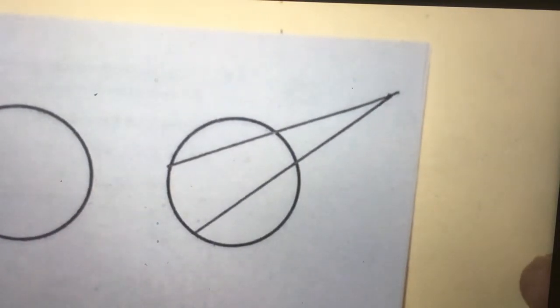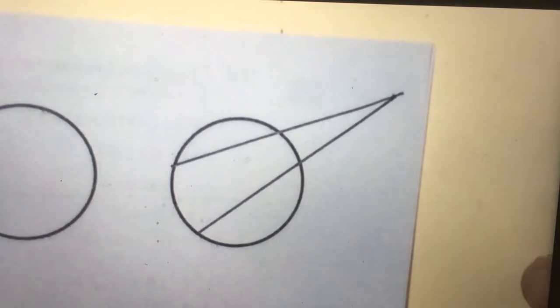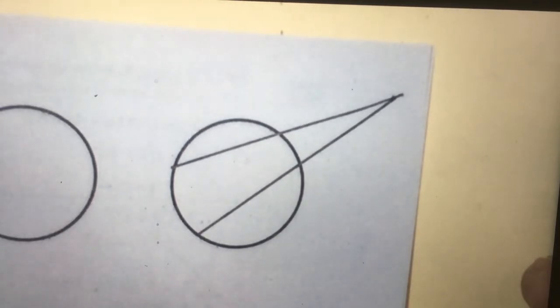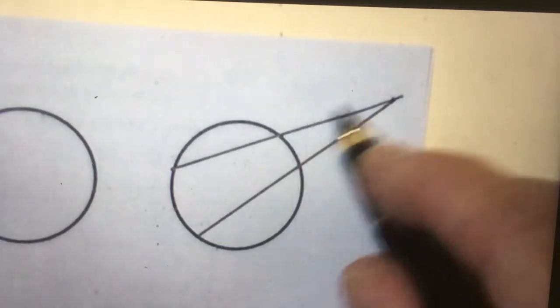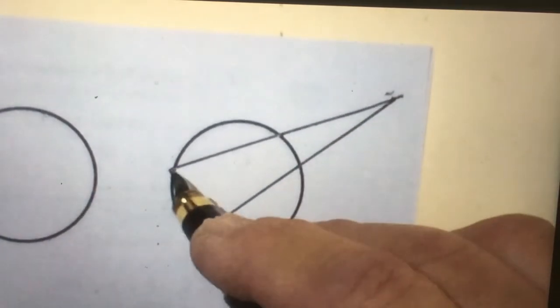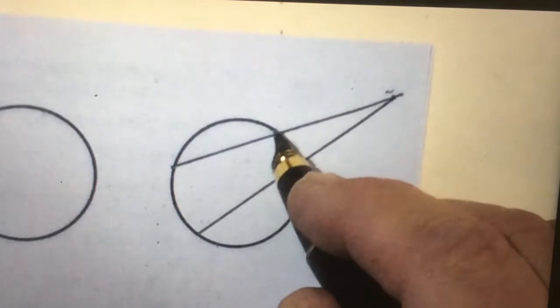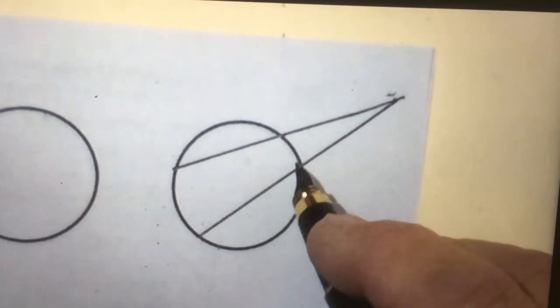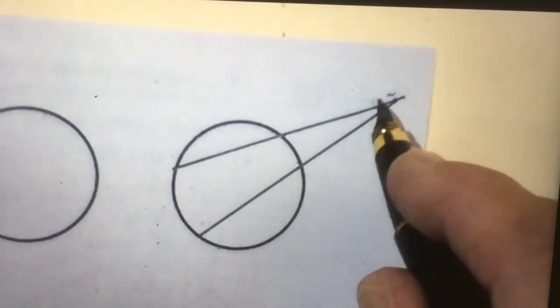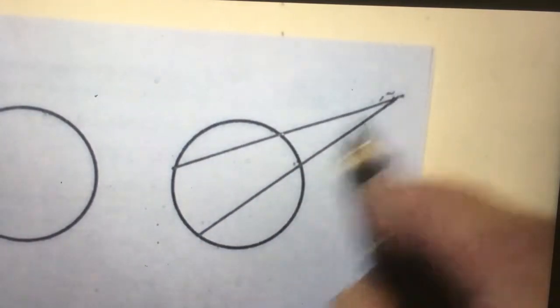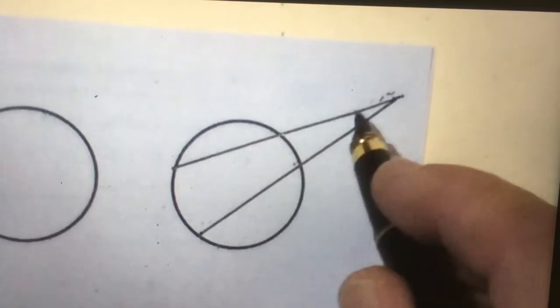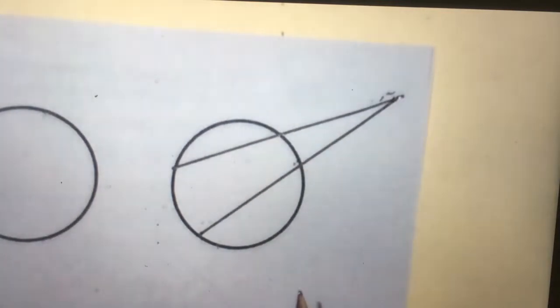You'll notice that again, we've broken this into segments. I've got a segment here that goes from here to here. I've got a segment that goes from here to here. A segment that goes from here to here. Another one that goes from here to here. And then there's the whole segment that goes from here to here and from here to here.